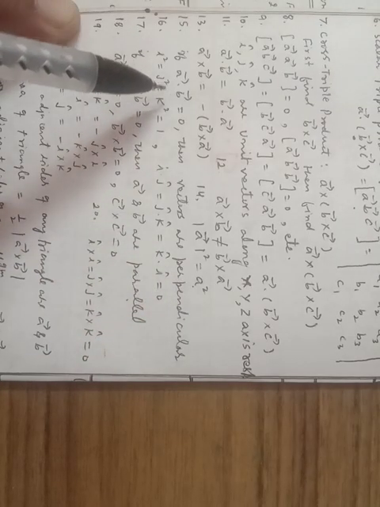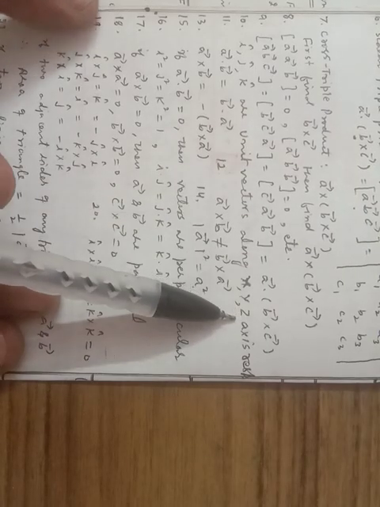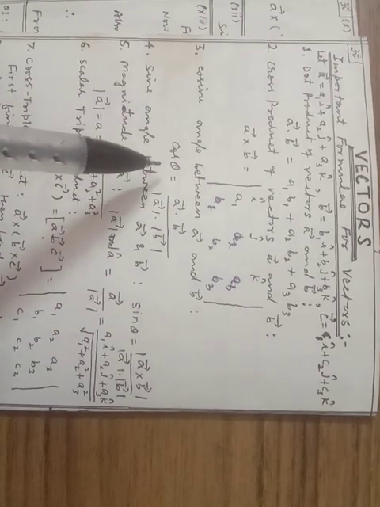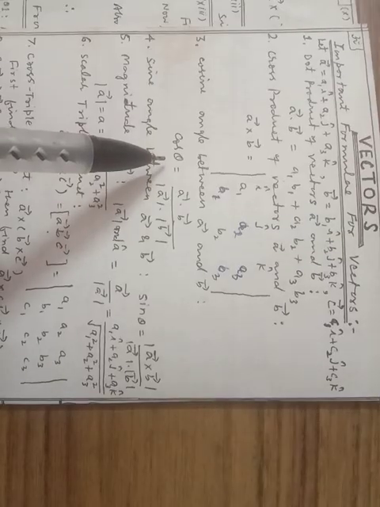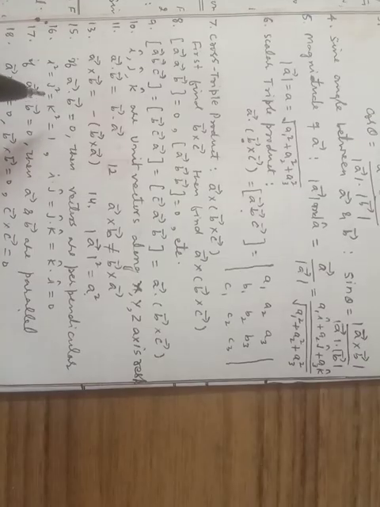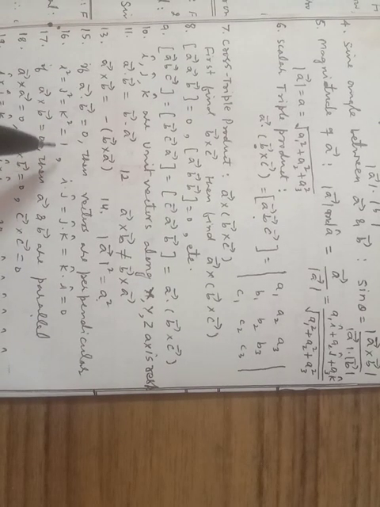Remember, if a dot b is equal to 0, then the vectors are perpendicular. How? Here cos theta equal to 90 degrees. Put theta equal to 90 degrees, then cos 90 is equal to 0, and by cross multiplication a dot b is equal to 0. So if a dot b is equal to 0, then the vectors are perpendicular.